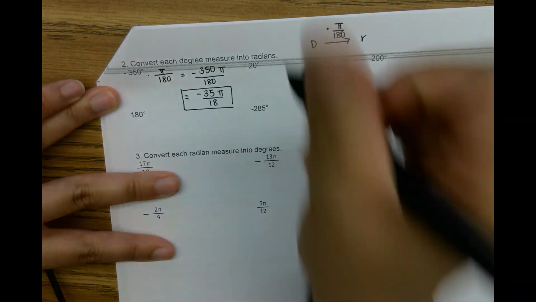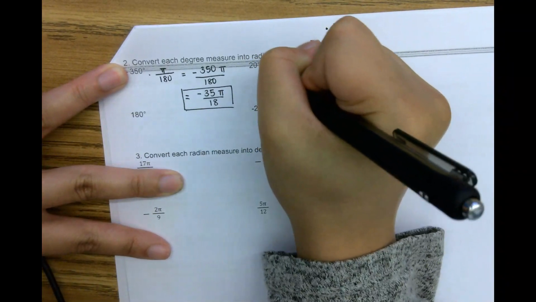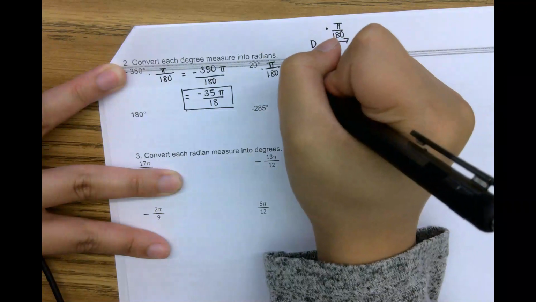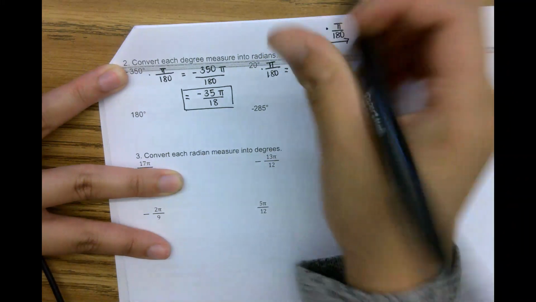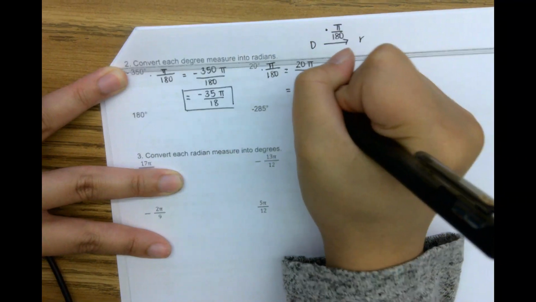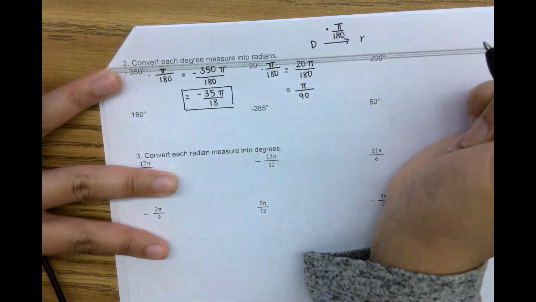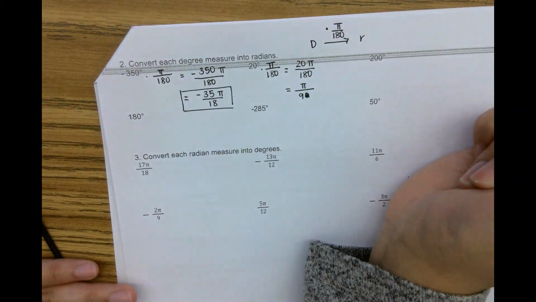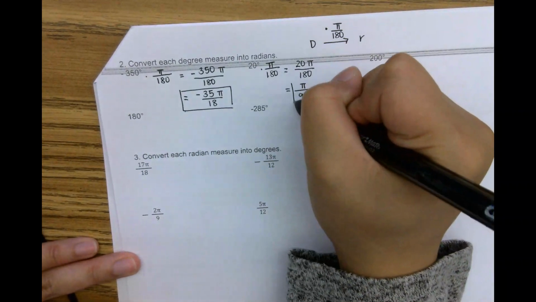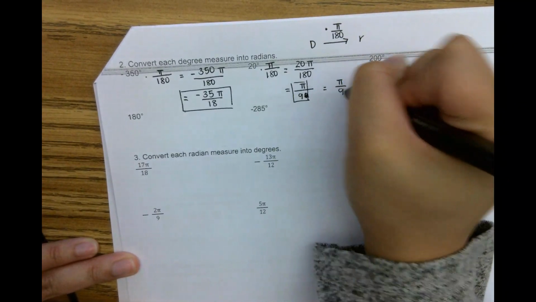Next one here. 20 degrees, change it into radians, pi over 180 degrees. This is 20 pi over 180. Both numbers are divisible by 20, so 20 divided by 20 is 1, so 1 pi. 180 divided by 20 is 9. So this is pi over 9. That was messy, let me write it again. Pi over 9.